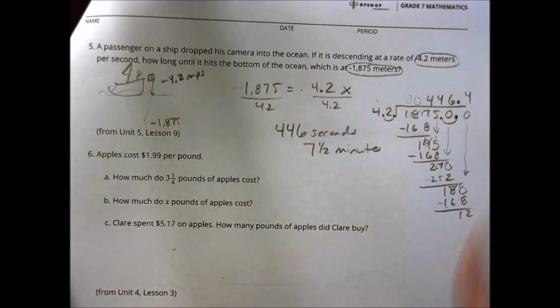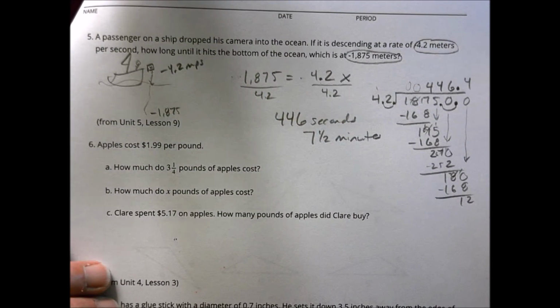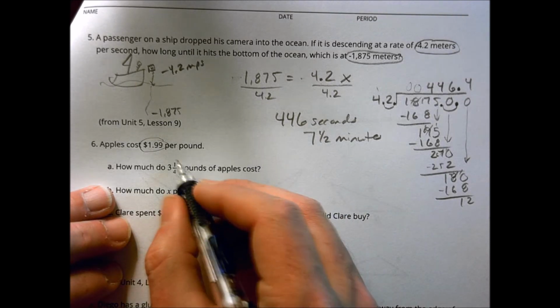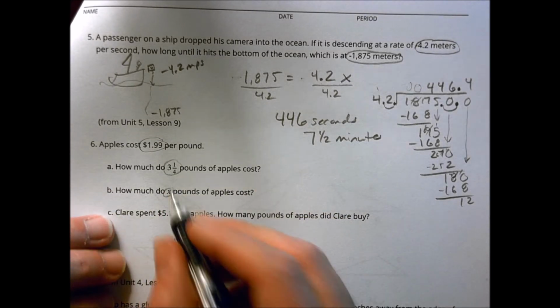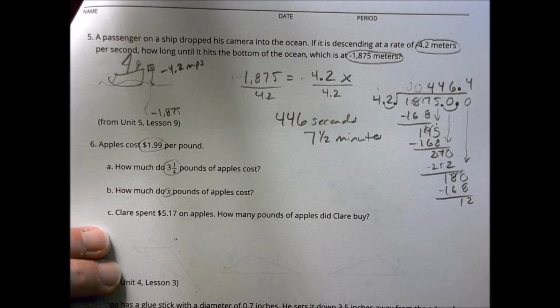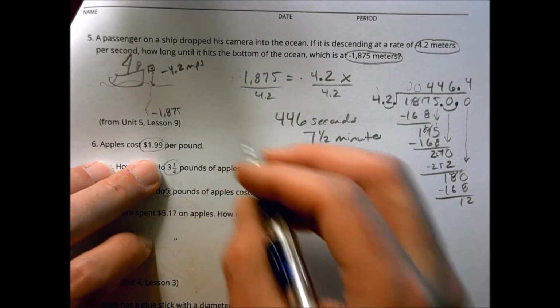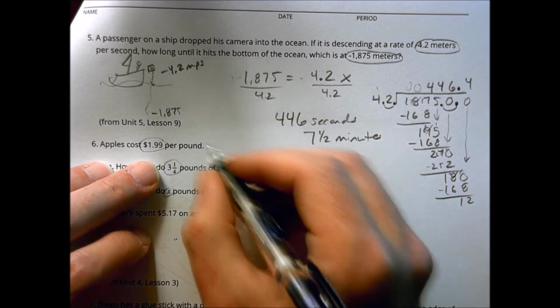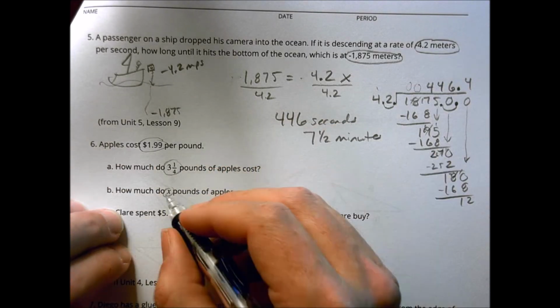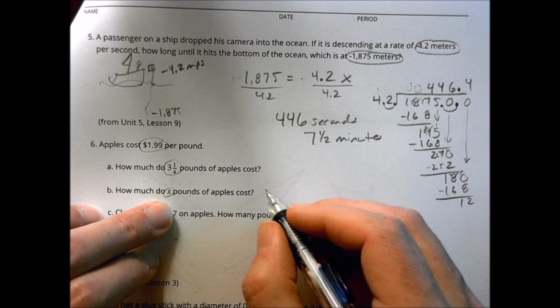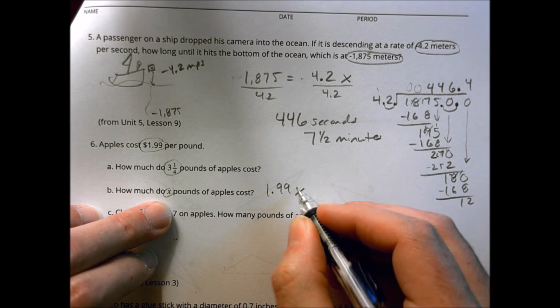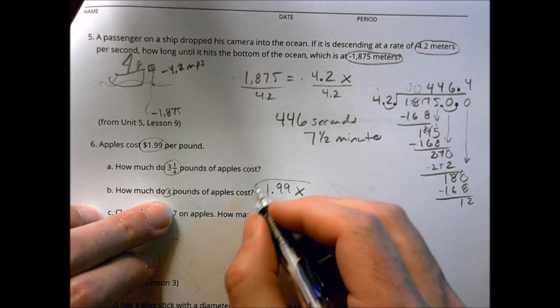Cool. Number 6. Apples cost $1.99 a pound. How much do 3 1/4 pounds of apples cost? How much do X pounds cost? And then Claire spends some money. How much does she buy? Okay, so it's $1.99 per pound. What that means is that I take whatever amount of apples I have. Let's do this one first. I can do $1.99 times the pounds of apples, and that will give me my cost. And that's what I do every time.